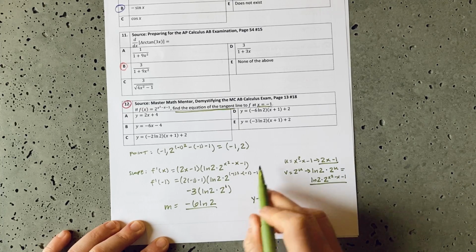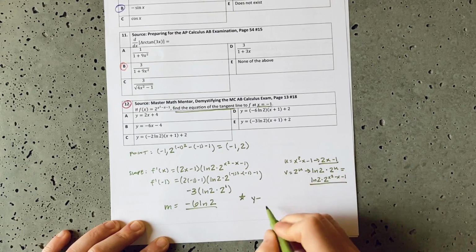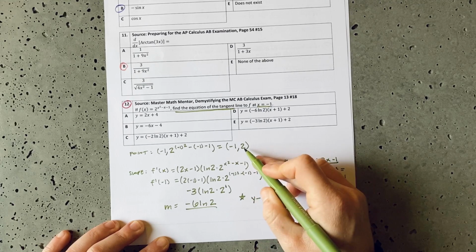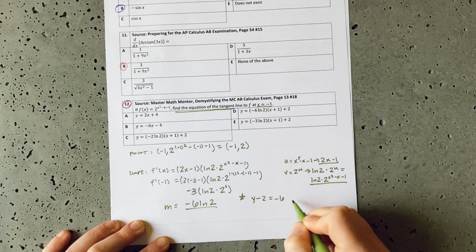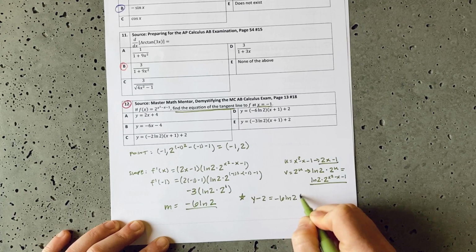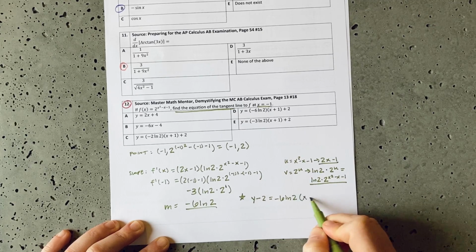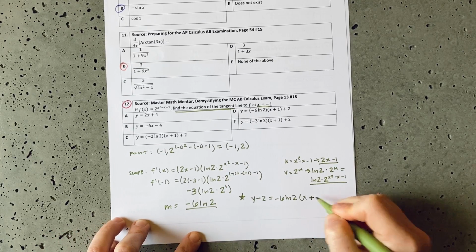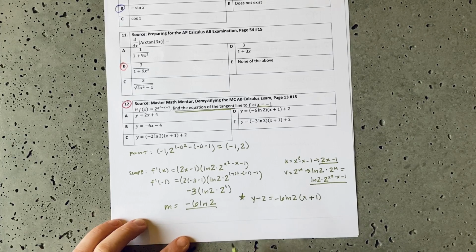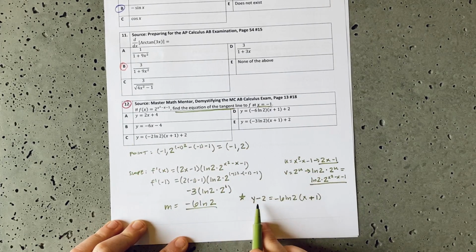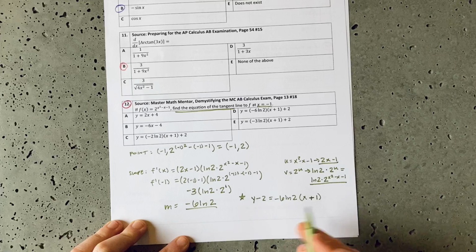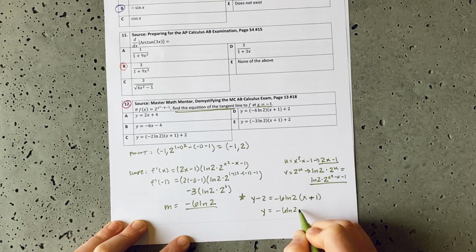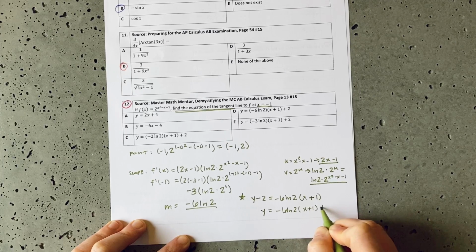Y minus y1 is 2 equals, this is our equation for our tangent line. Y minus 2 equals slope, -6 natural log of 2 times x minus x1, but that's negative, so it's going to actually turn into x plus 1. All right, if we look at our answer choices, y is isolated in all of them, so we need to add over the 2. Y equals -6 natural log of 2 (x plus 1) plus 2.